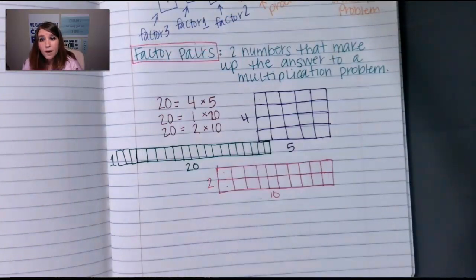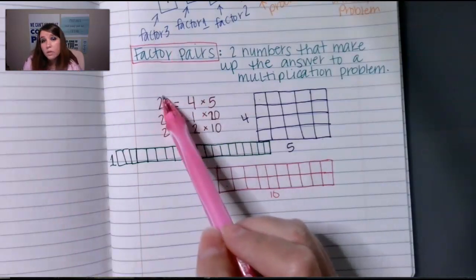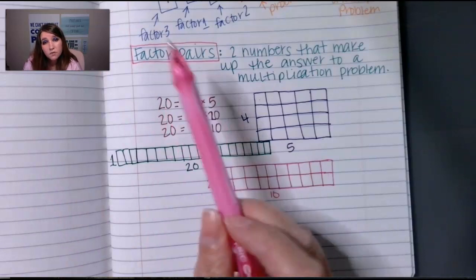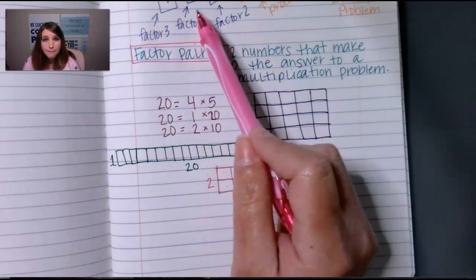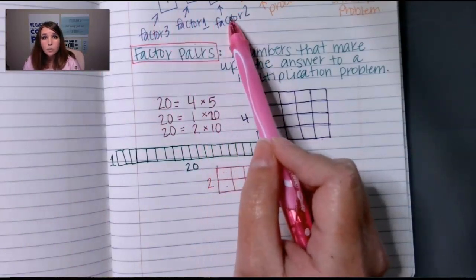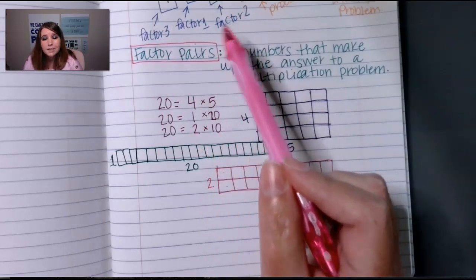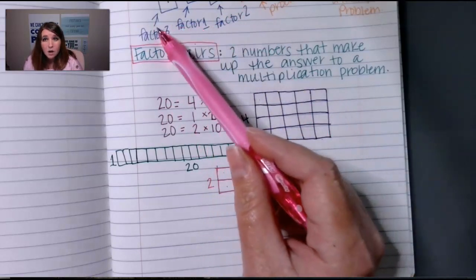When you're doing factor pairs, it's the two numbers that make up the product or the total. When it's just factors, it doesn't matter how many there are. We're used to seeing only 2, but it doesn't matter how many there are for the product.